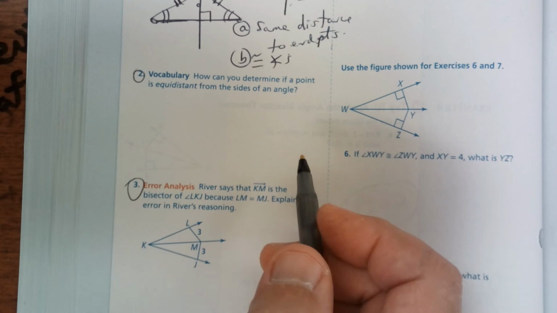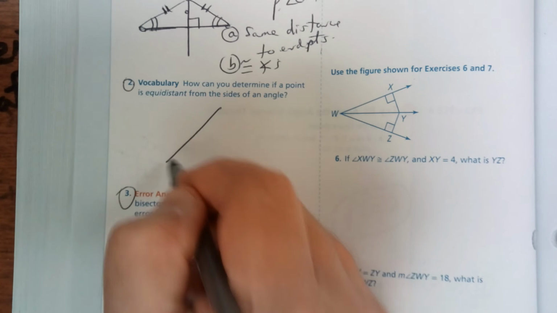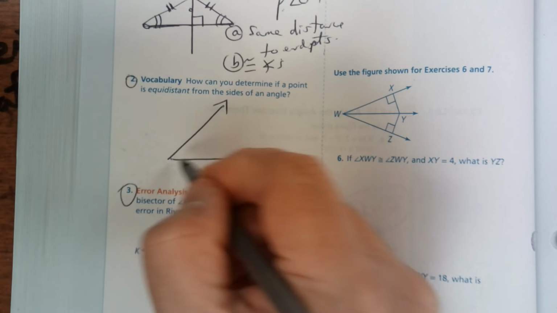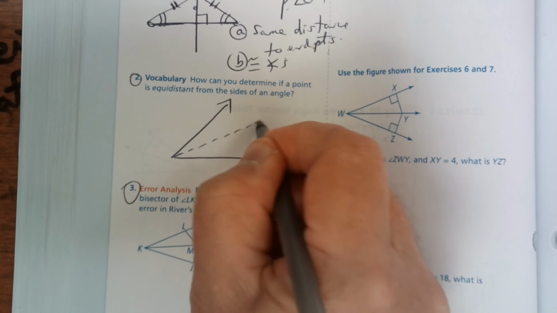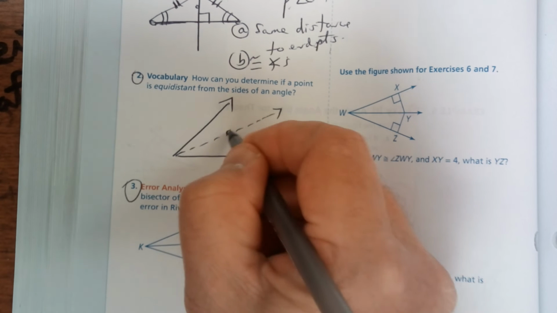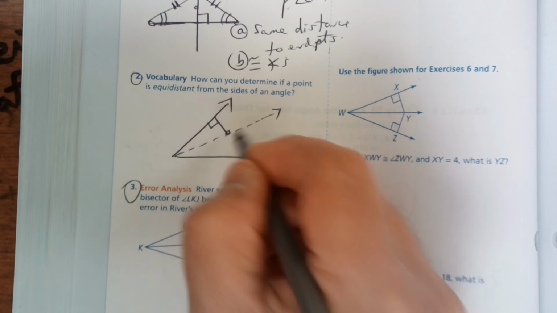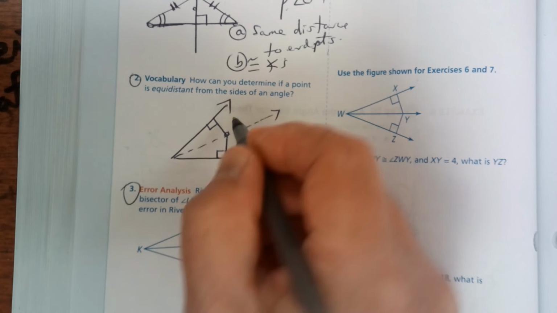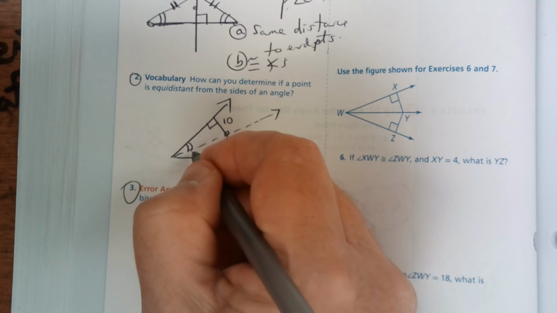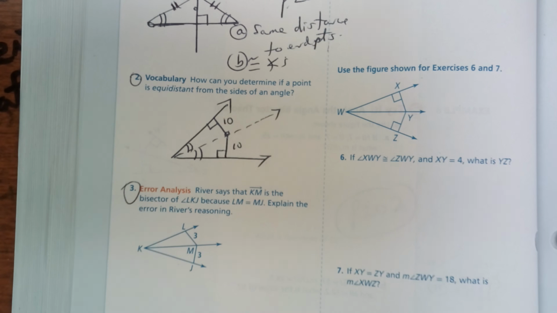Well, look here. Let's draw an angle. There's an angle right there. And how can you determine if the points are the same distance. Well, distance is always perpendicular. So in order for this distance to be equal to this distance, this angle here has to be equal to that angle. So it has to be an angle bisector.